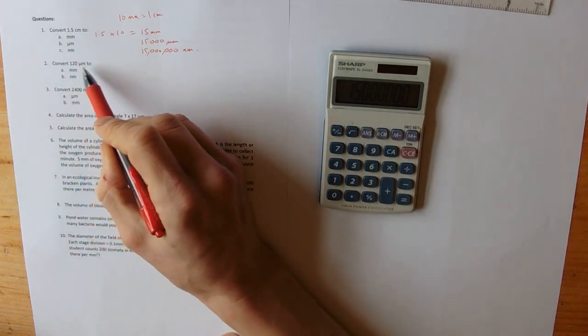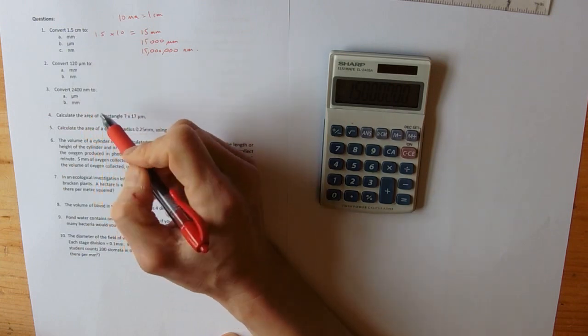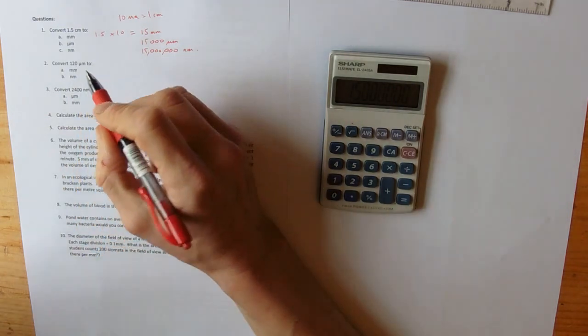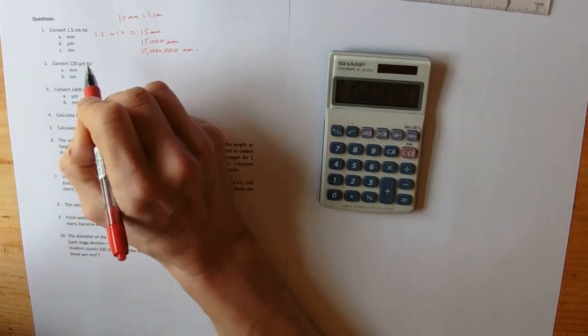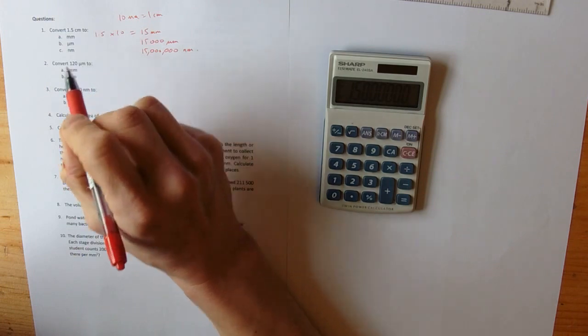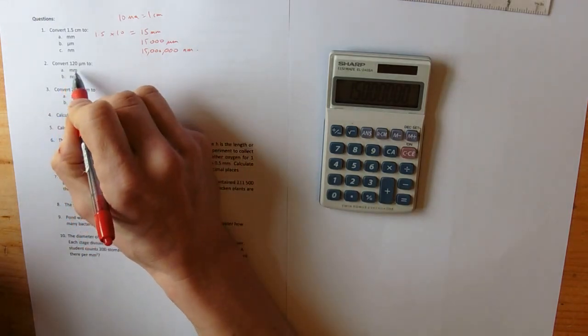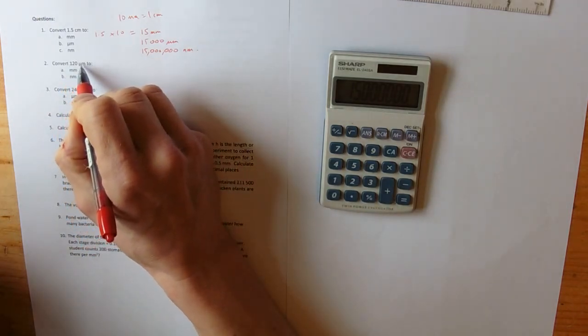And here we are, just started with micrometers. There's no centimeters this time, so it's okay. How many millimeters are there in a micrometer, or how many micrometers are there in a millimeter? Well, there's 1,000 micrometers in a millimeter. This number for millimeters is going to be smaller than our micrometers, that's the sensible thing.